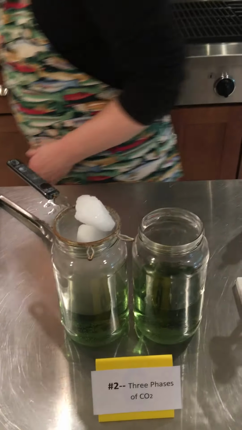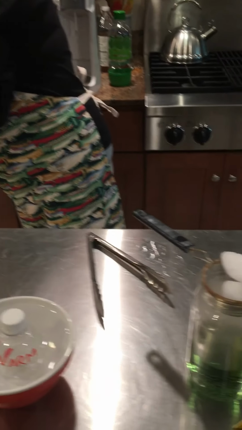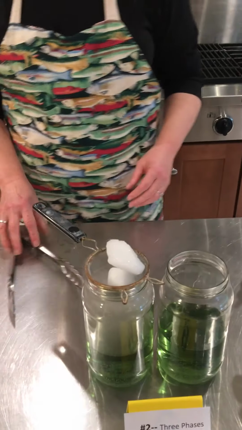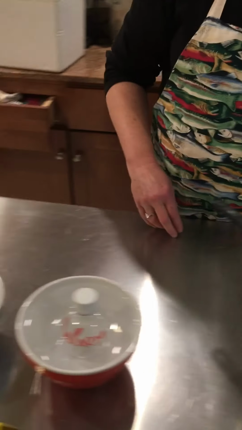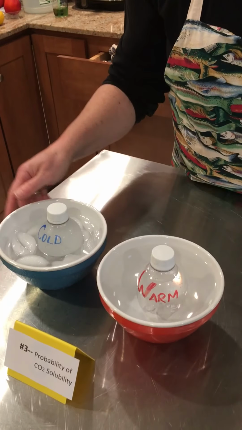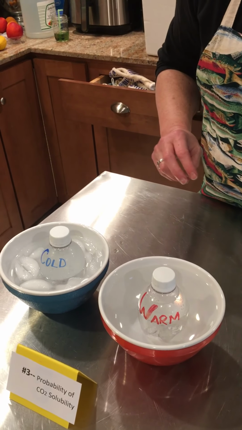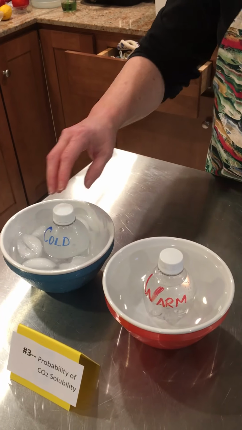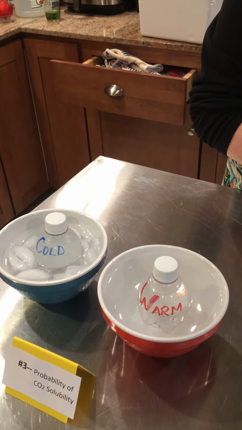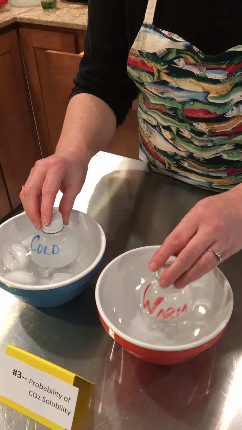So we're going to put it in this beaker like this, and we're just going to let it fall into that beaker for a little while. And we're going to come back to it, okay? Now, we're going to take a look at this one. This is the probability of solubility. And in this one, we're going to take a look at carbon dioxide moving through cold or warm water.